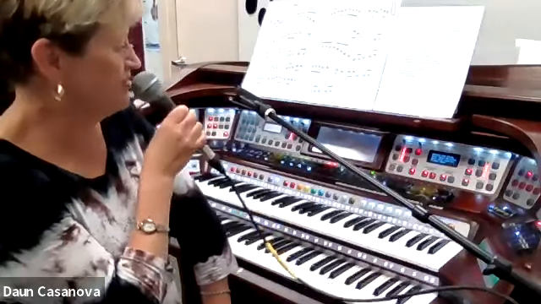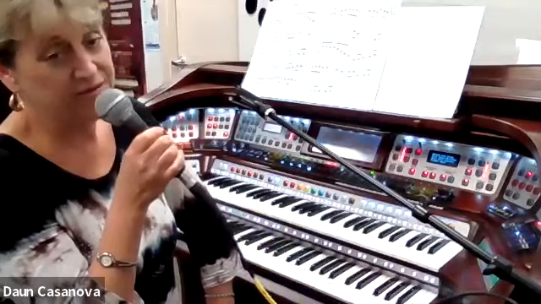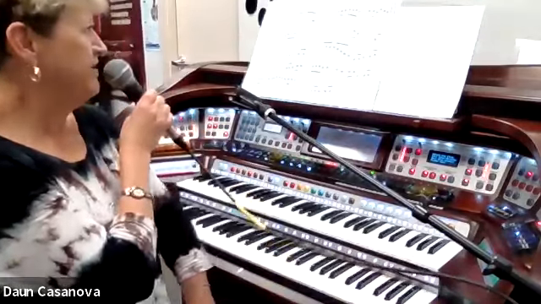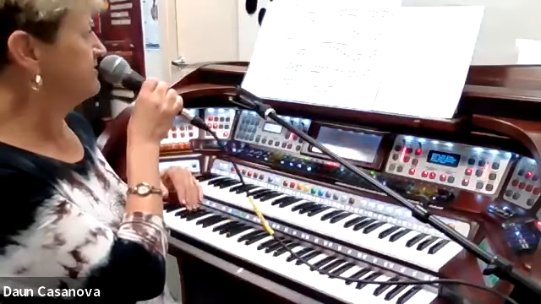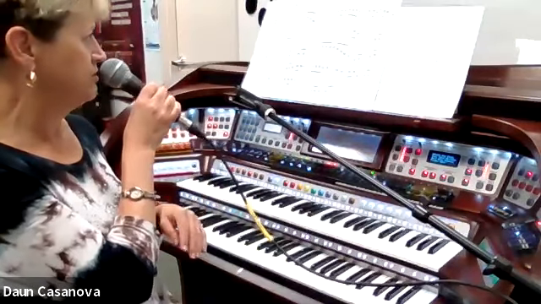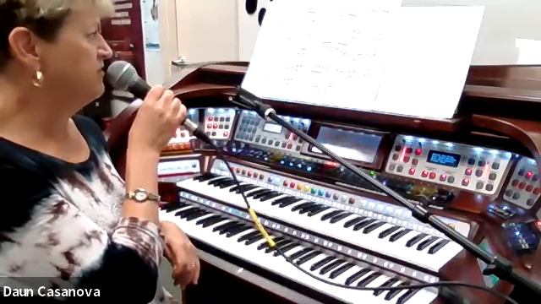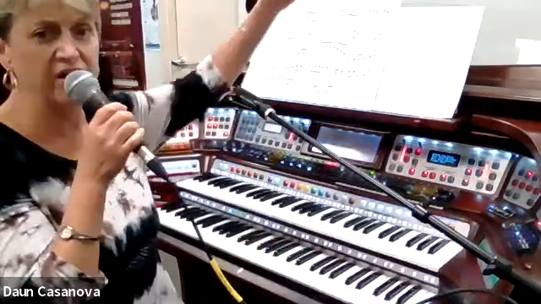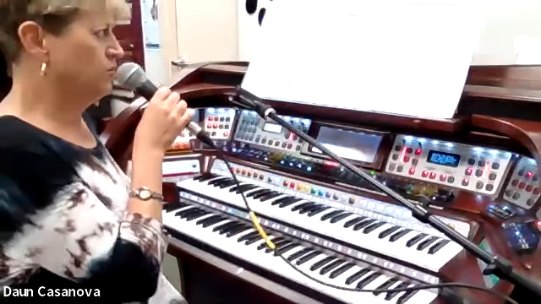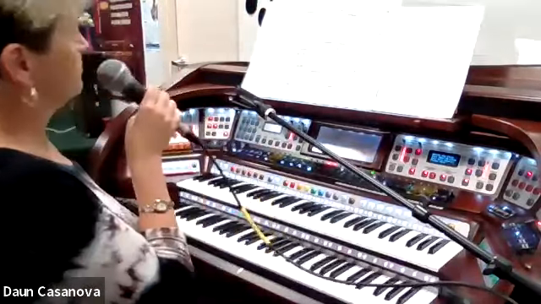Now, I also told you the right hand was going to be tricky. The right hand is tricky. Why? Because you have some very long intervals. Intervals are the spaces between the notes. And this is a tough song to sing for the same reason, because if you look, you've got more than an octave in a lot of the phrases. That's very hard to do.